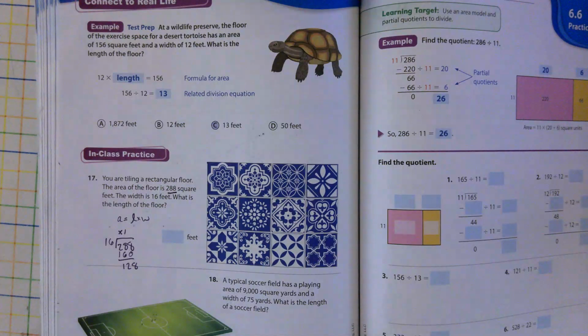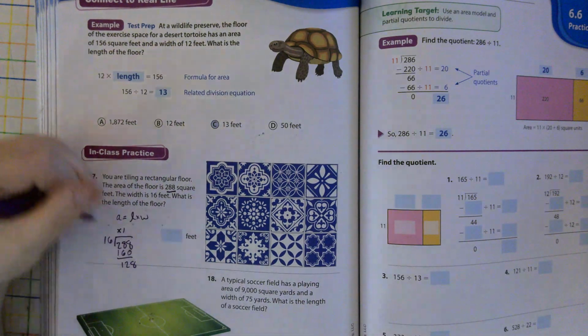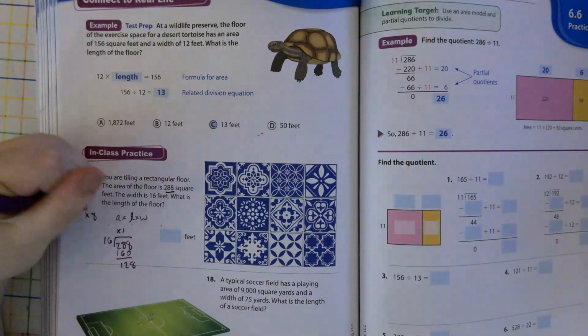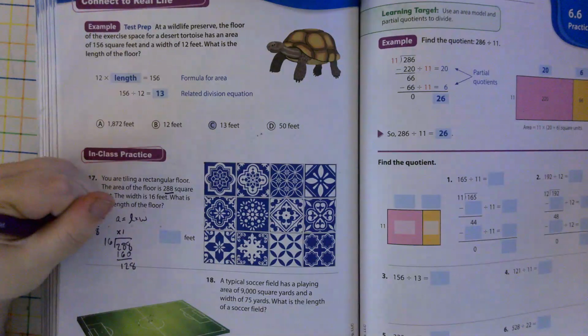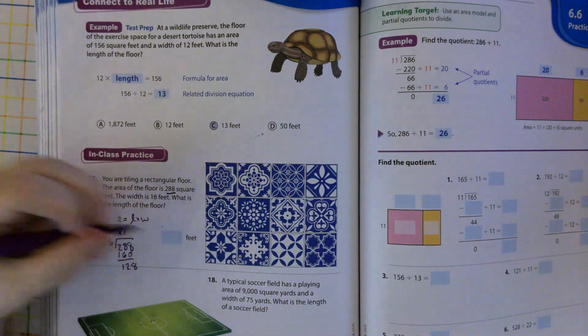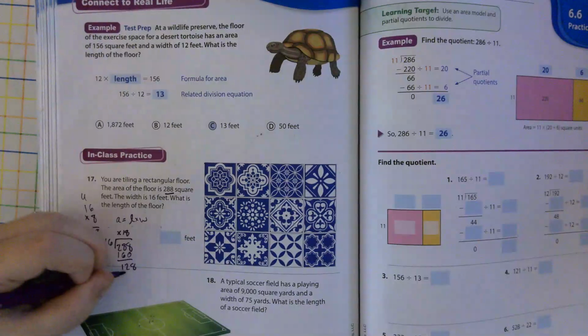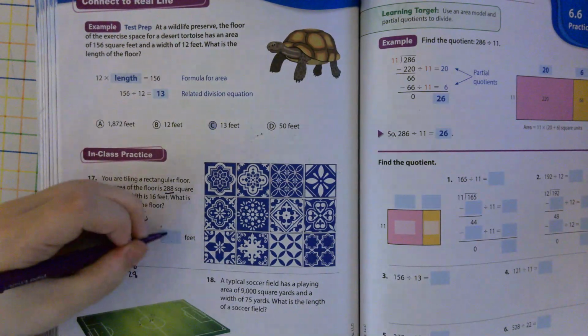3 times what is 12? 4. So then what's 2 times 4? 8. Let's try 8 times 16. Funny how that works sometimes. That should be 18 feet.